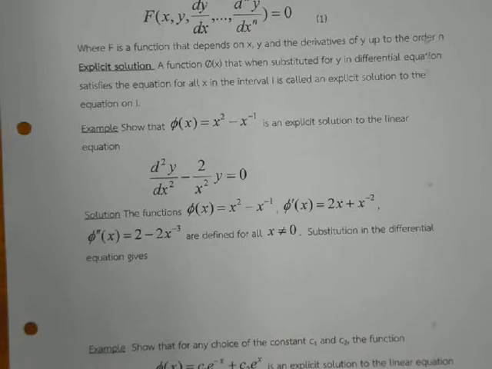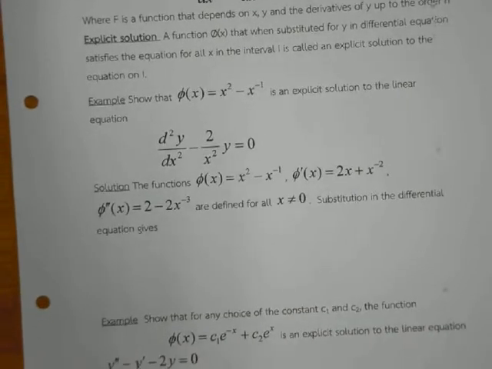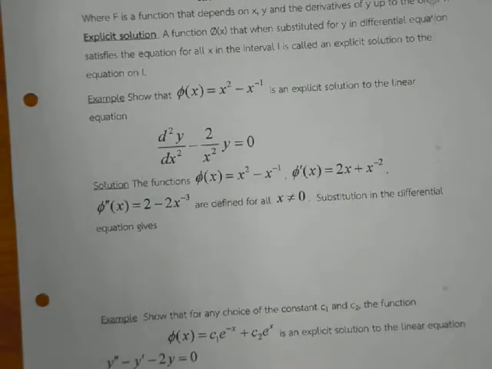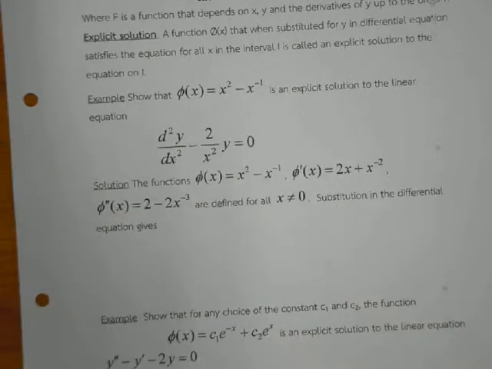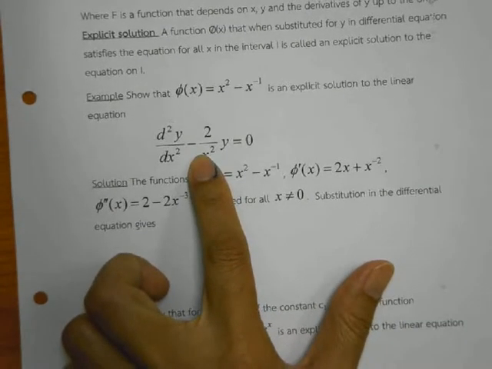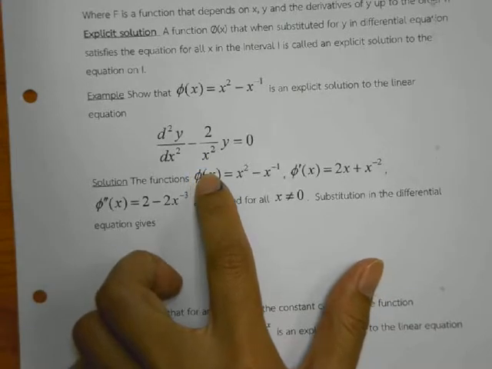The first example, for the explicit solution: if I have y equal to x squared minus x to the power of negative 1, show that this function is an explicit solution for this linear equation.